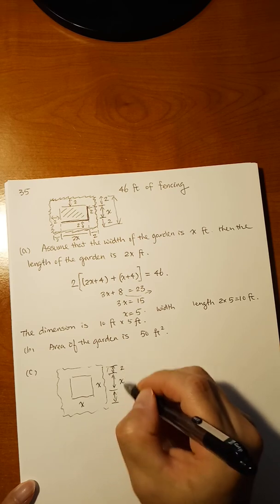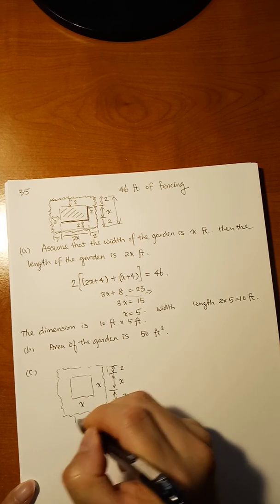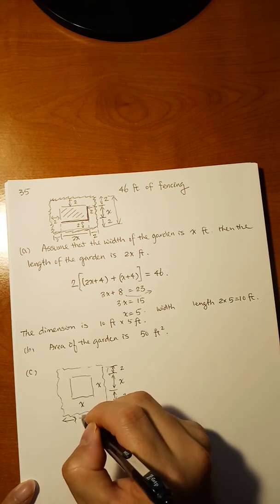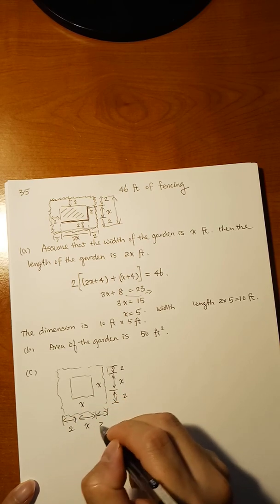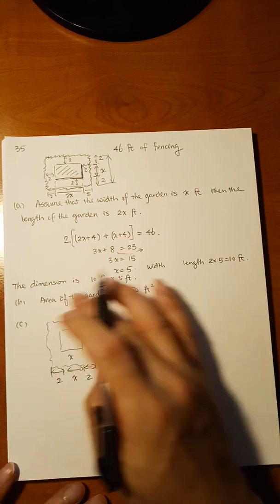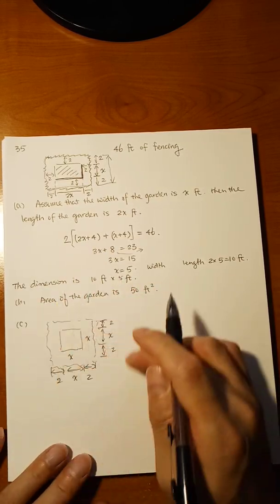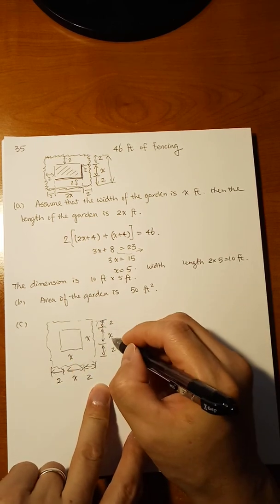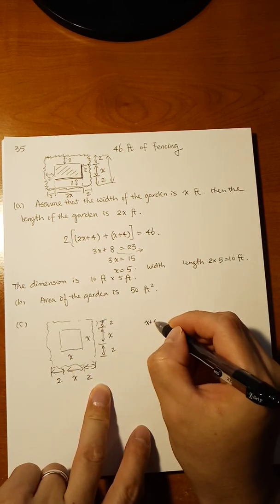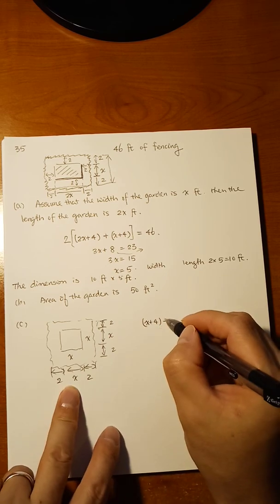This is x, this is 2, this is 2. This is 2, this is x, this is 2. So with the border, you still have a square. And let's check. 2 plus x plus 2 is x plus 4. This side is also x plus 4.